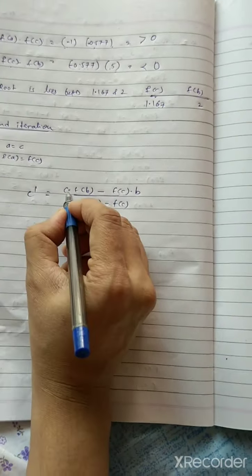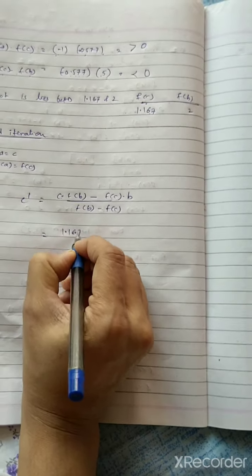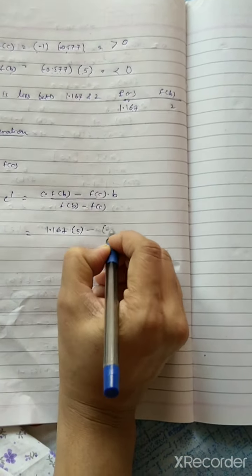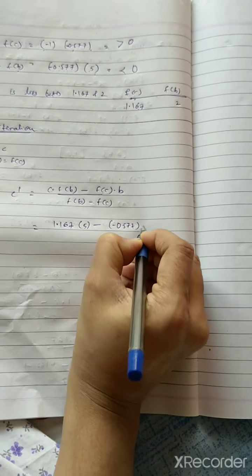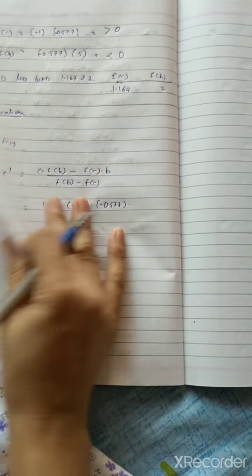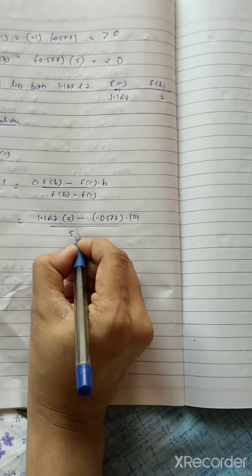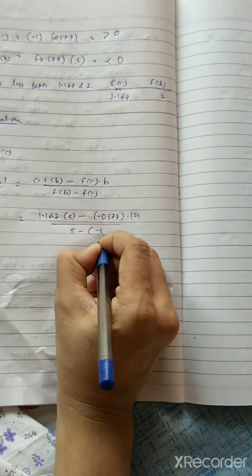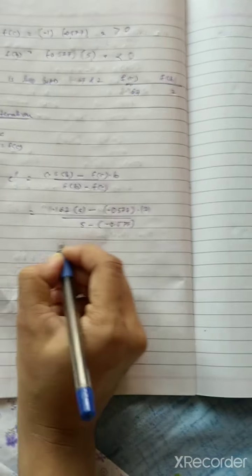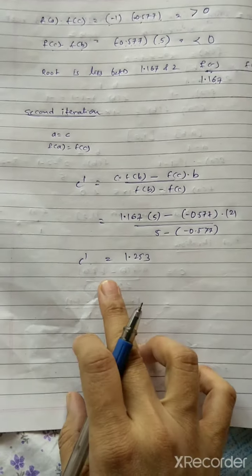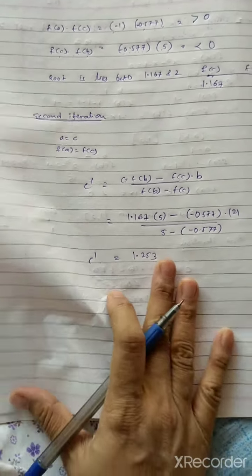We are replacing this formula. So c dash will be c का क्या वैल्यू? 1.167 into f of b was 5, minus f of c was -0.577 into b was, b क्या था? 2, upon f of b is 5 minus f of c is -0.577. So get the value of now c dash. So c dash is 1.253.